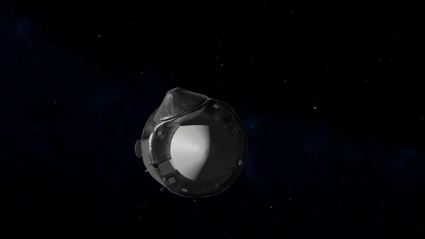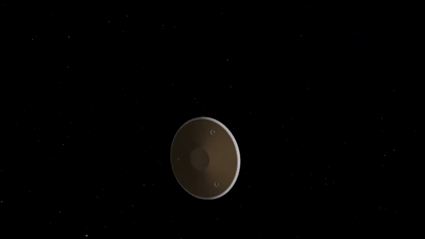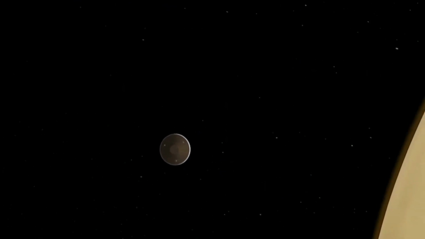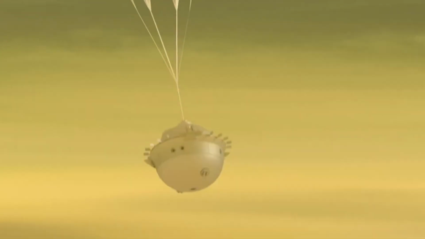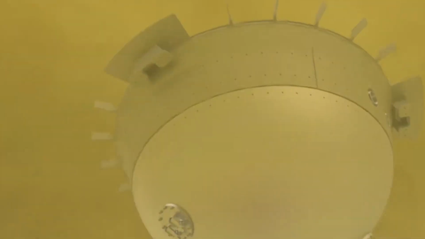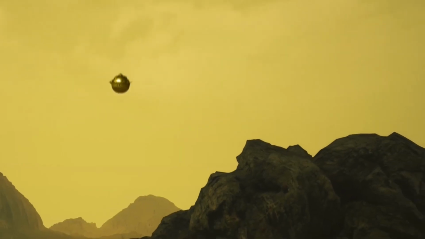Another will orbit the planet, searching for signs of active volcanism and tectonic activity, mapping heat flow and analyzing the composition of ancient terrains. Together, these missions aim to answer one of the most compelling questions in planetary science. Is Venus a glimpse of Earth's future? Or is it a fundamentally different world shaped by forces we do not yet fully understand?